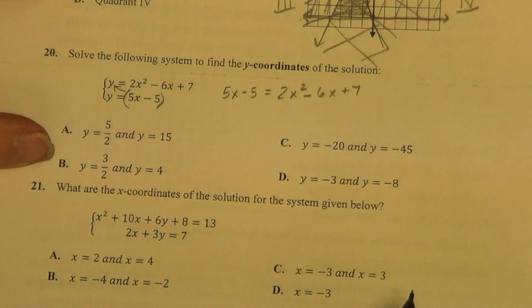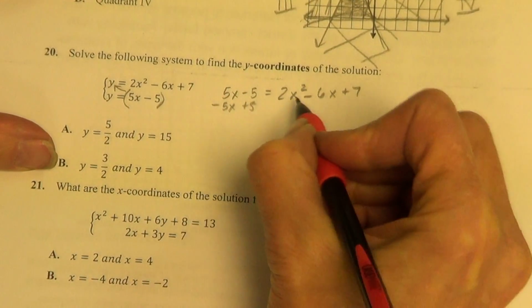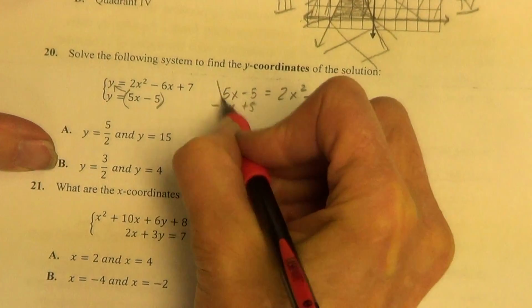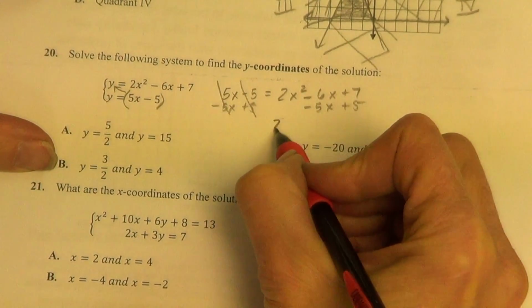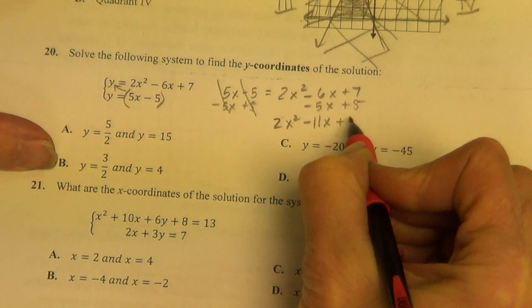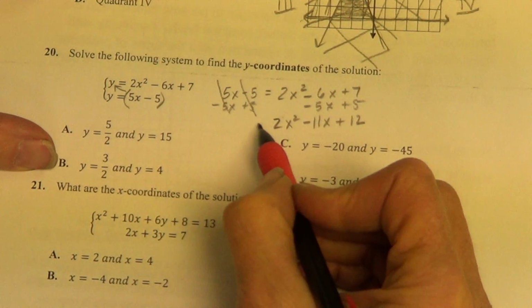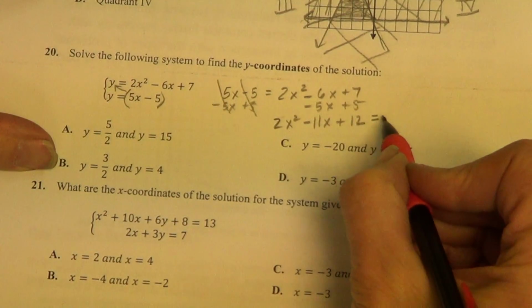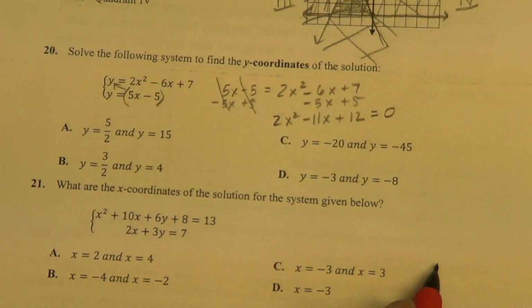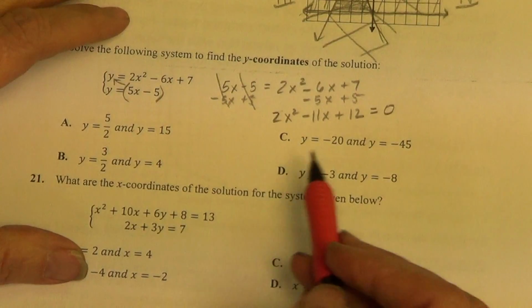Because you have 3 terms, get them all on one side. I'd subtract 5x, add 5, subtract 5x, add 5. That'll wipe out this side. And we get 2x squared minus 11x plus 12. Now, because we've wiped everything out here, we could put equals 0 here, but you're more used to it over here. Now, hopefully you know at this point you have got to use the x game to solve this.